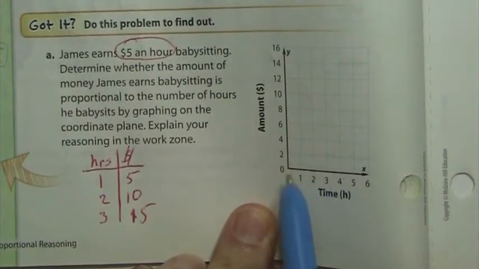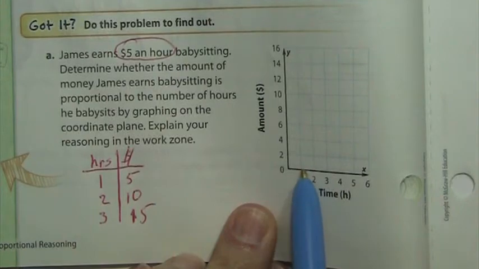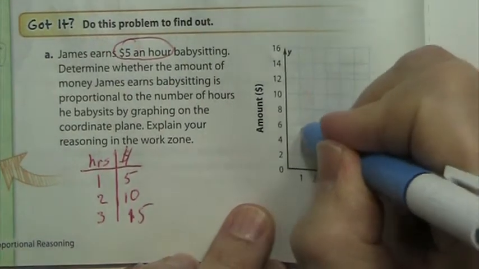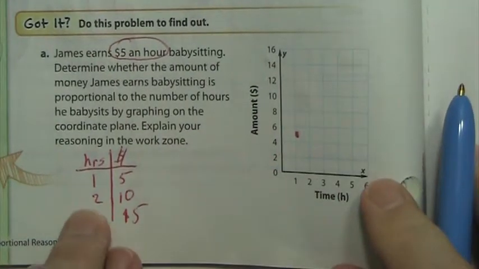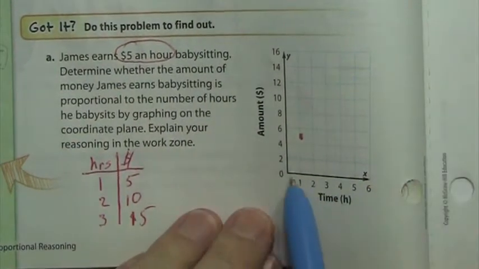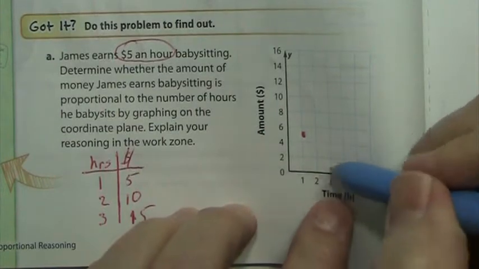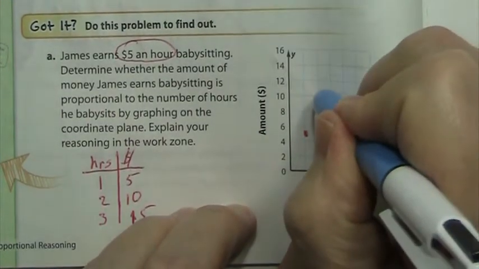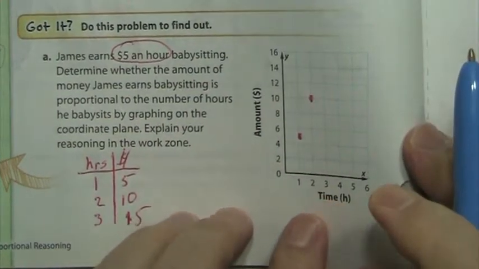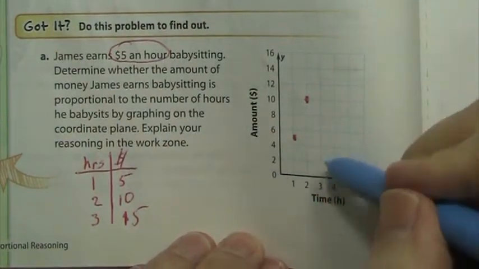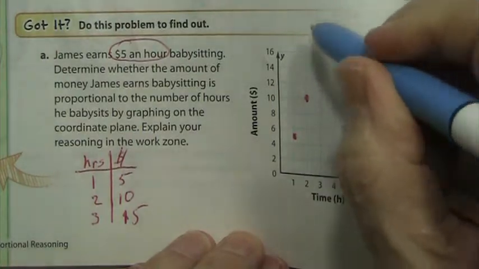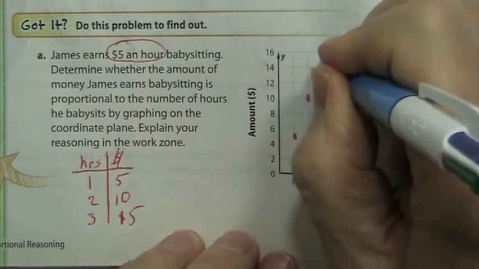Here's the hours. 1 hour, $5. That's right about there. Okay, next one. 2 hours, $10. 2 hours, because this is hours, $10. Up there. 3 hours, $15. That's right in the middle.